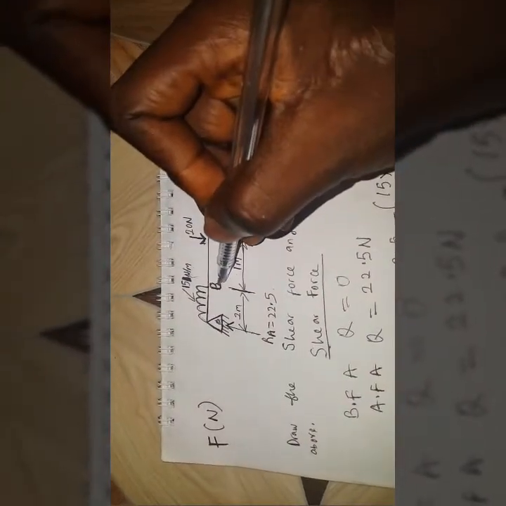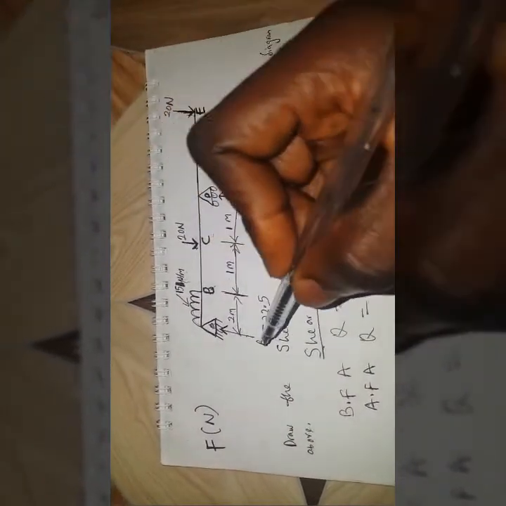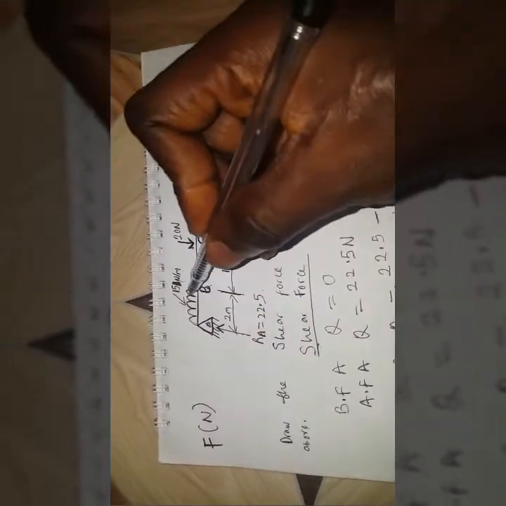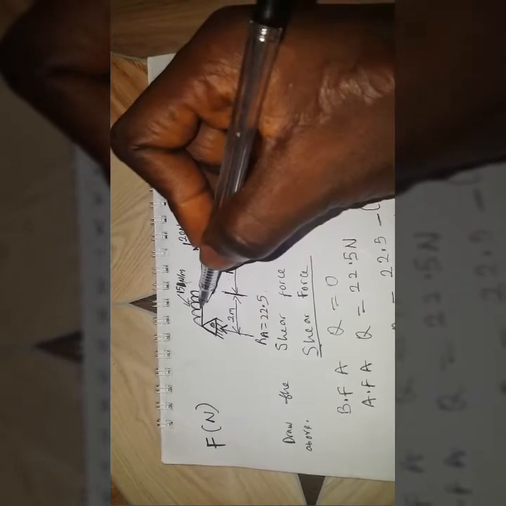let's move close to the diagram now. At point B, we have B here. This is B. So we need to calculate the bending moment at point B. So we know moment is force times distance. So we have a force here and we have another force here. This is a UDL. The force of this UDL will be acting at the middle.